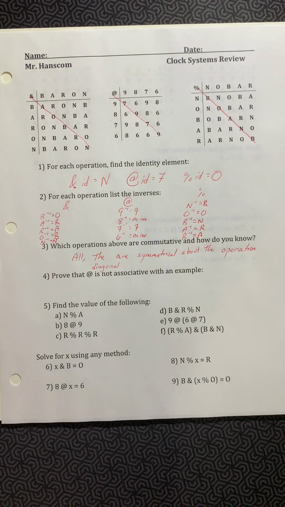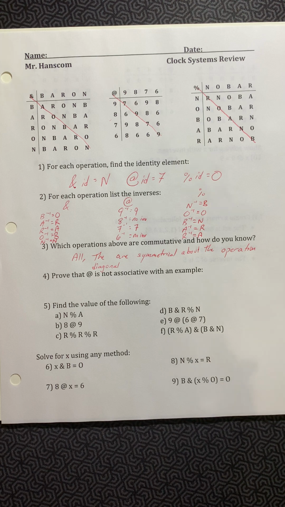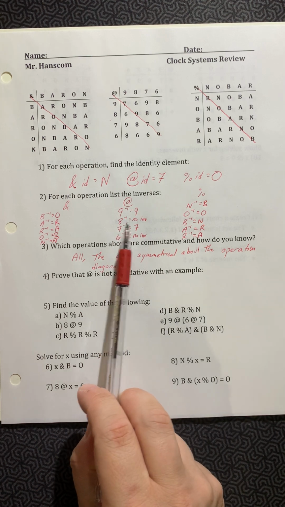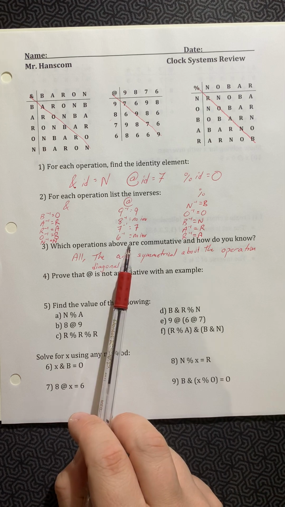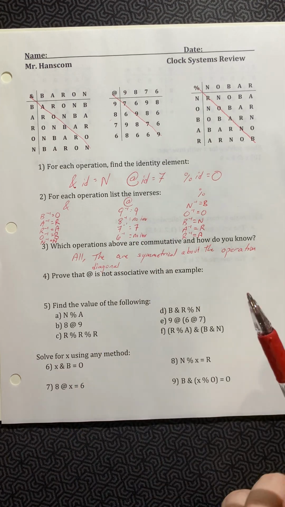Okay, it says prove that at is not associative with an example, also known as a counterexample for this situation. You have heard me say before that there's not one answer for this. There are more than one. I just happen to have one here. I ended up focusing on 6 and 8 since that already seemed to be two situational numbers that caused weird anomalies going on in the chart. There were no inverses for them.